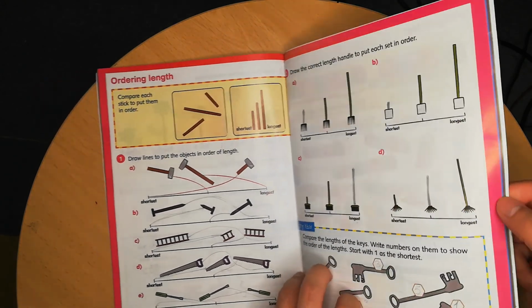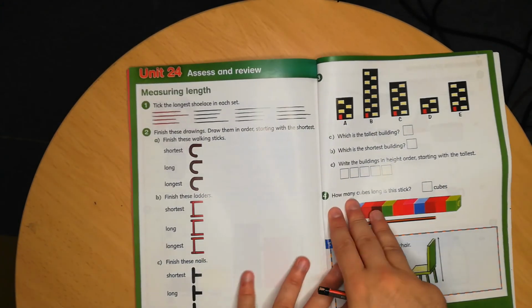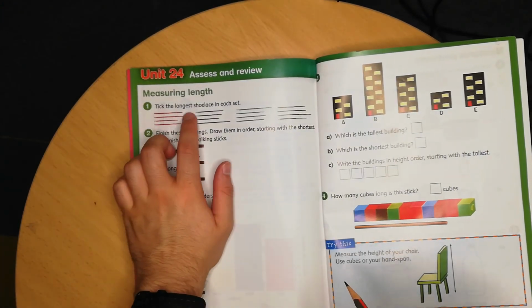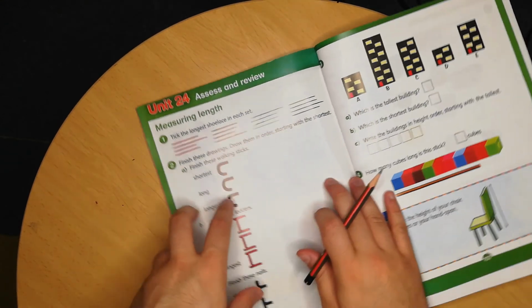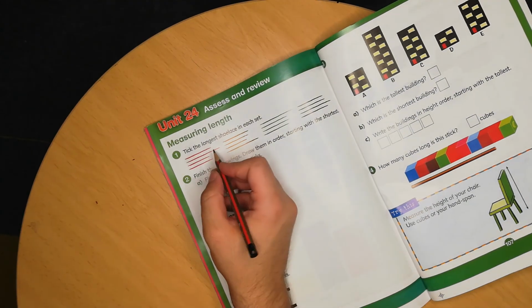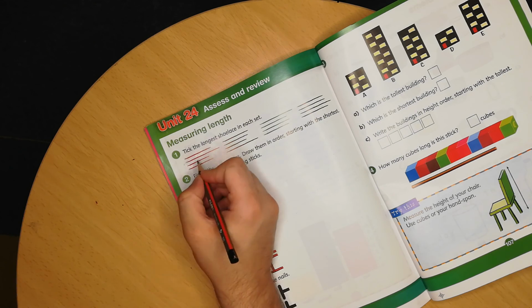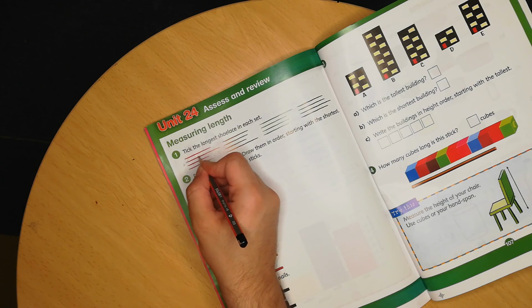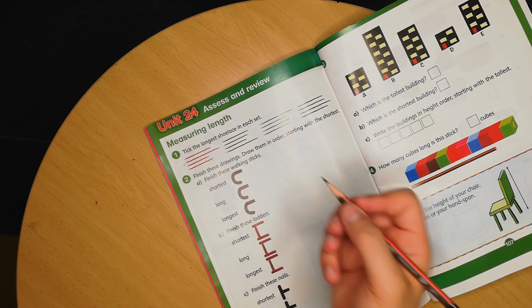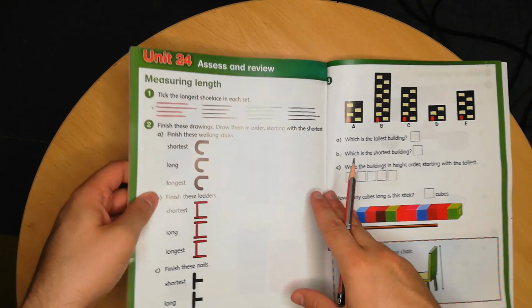That's it for today's lesson. We have a quick and easy homework on page 106, assess and review. Tick the longest shoelace in each set. So we have 1, 2, 3, 4 sets of shoelaces, and we have to tick the one that is the longest. So let's see, which one is the longest here? Here, this one. So the longest one is the one you have to tick. So this is the longest one. Tick it. Okay. Do the rest, and we'll answer them in the next episode together, and we'll see whether you got it right or wrong.